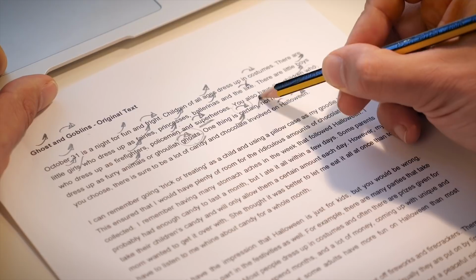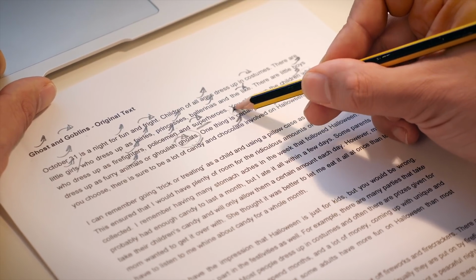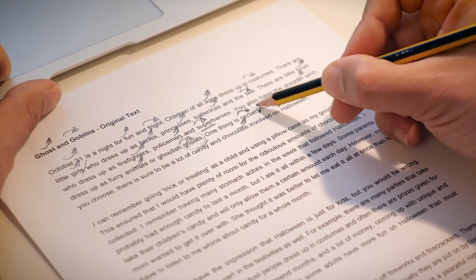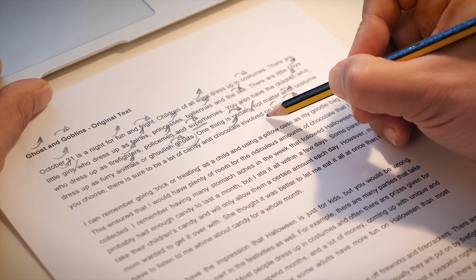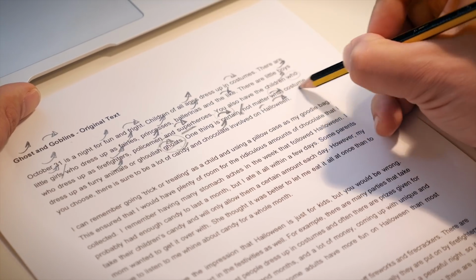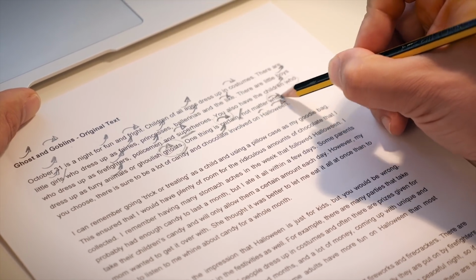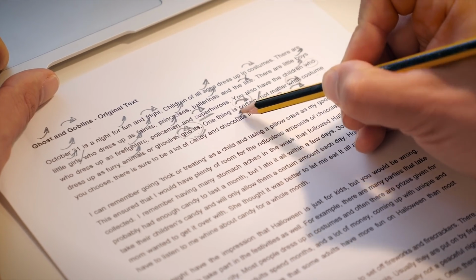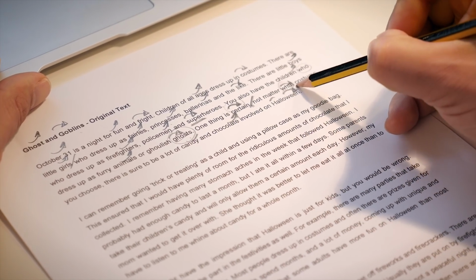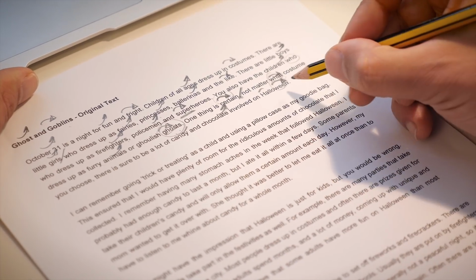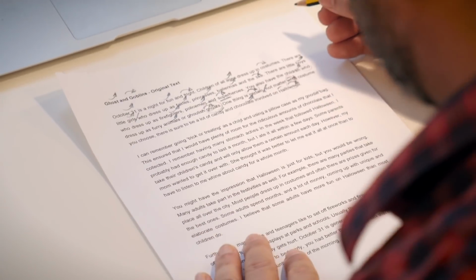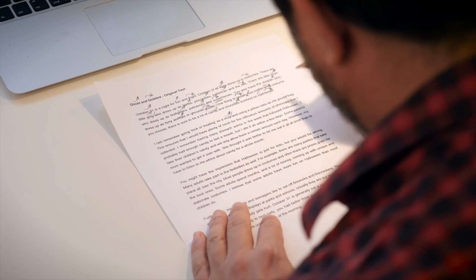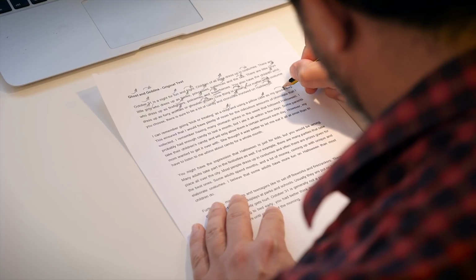Not necessarily all the sentences, not necessarily the main stress or the accent falls on the last element of the sentence. There's a comma here. No matter what costume you choose, this is the stressed element, the most important one, there is sure to be a lot of candy and chocolate, going up here, involved in Halloween. Accent falling on Halloween. I can remember going trick-or-treating as a child and using a pillowcase as my goodie bag.